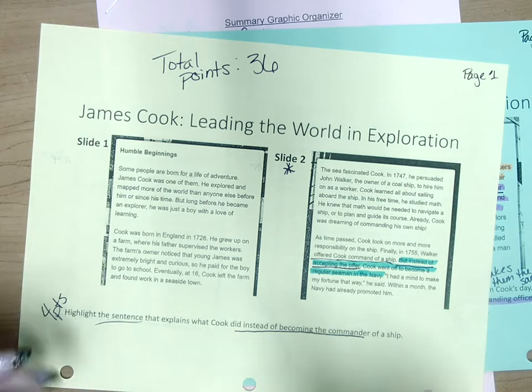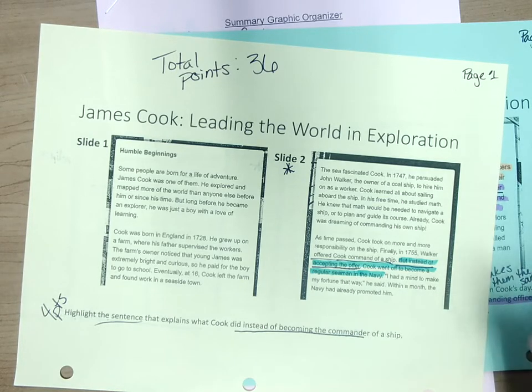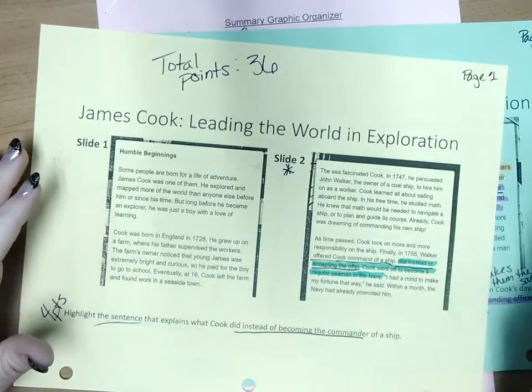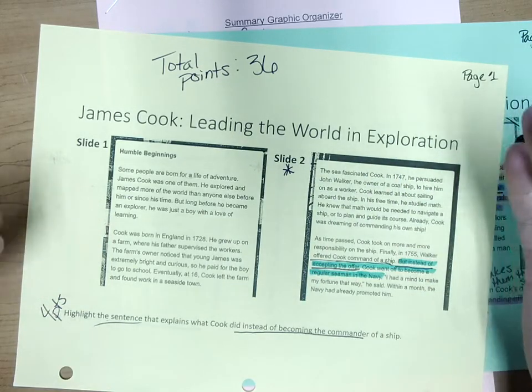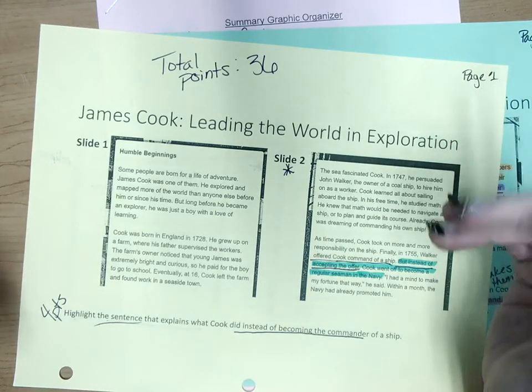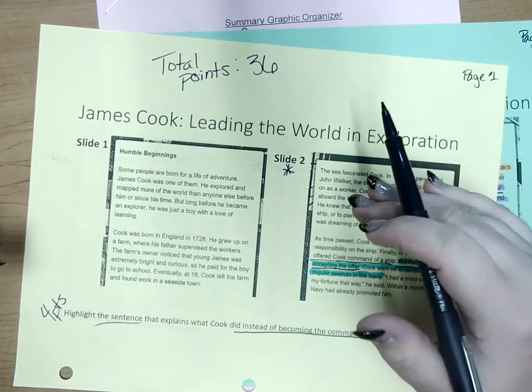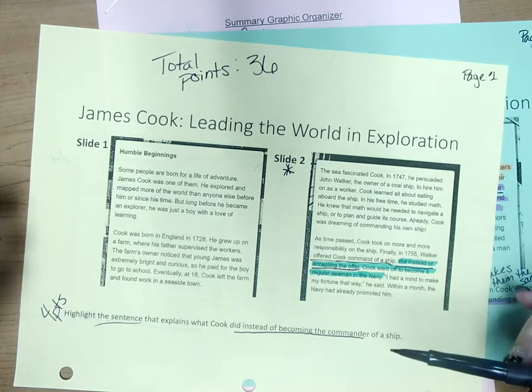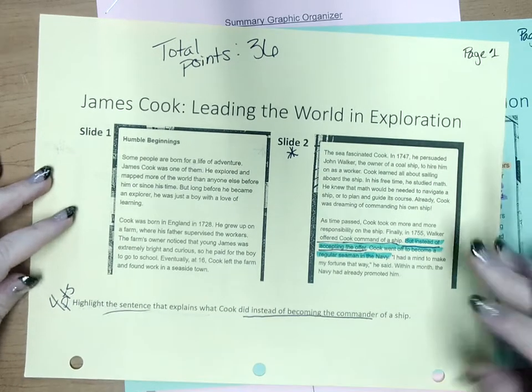All right, everybody. So now we are looking at part 3 of our interactive reader. Remember, we're going up to a total of 36 points to get full credit, or whatever grade you're shooting to get for this interactive reader. We've done the first 2 parts, which focus mainly on these reading checks.